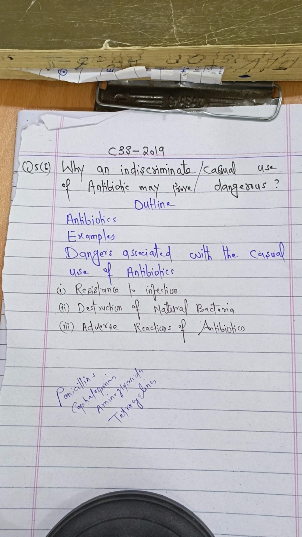Anti stands for against and biotic stands for life. So antibiotics are those chemical substances which are used against biotic things. Examples of antibiotics include penicillin, cephalosporin, aminoglycosides, tetracycline, macrolides. All these are the major classes of antibiotics. The most common example is Augmentin 625 mg, which is an example of penicillin. Others are doxycycline, ciprofloxacin, levofloxacin, among others.